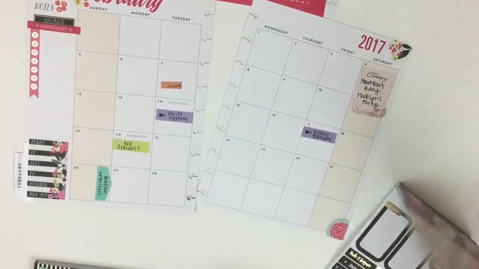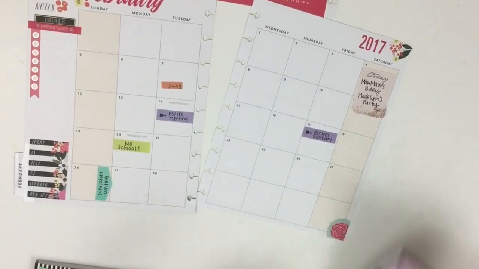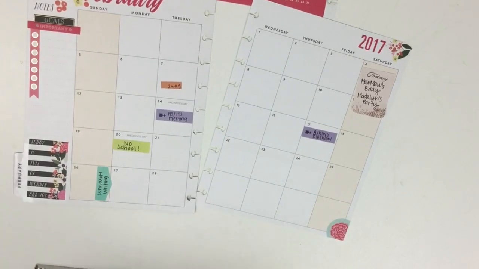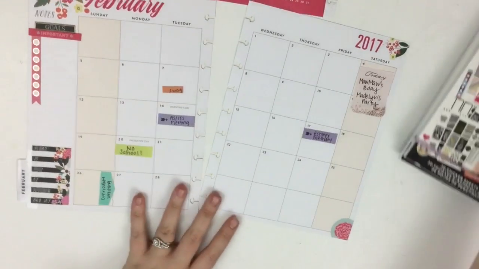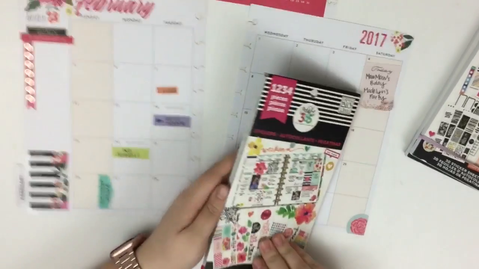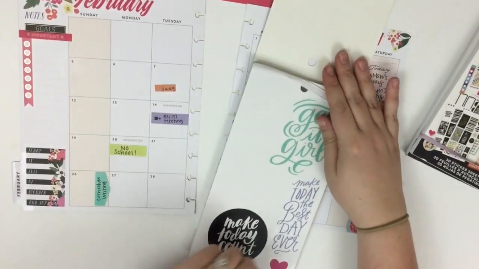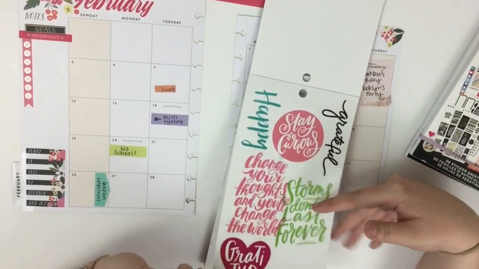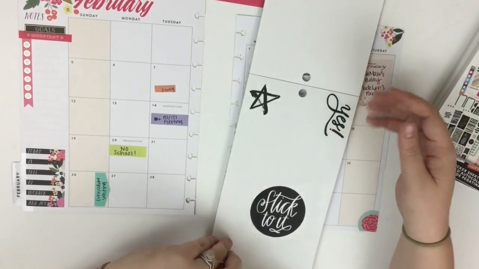Okay, so now I'm kind of thinking of doing black and pink, which is completely different from what I thought I was going to do when I sat down. Because when I sat down, I thought I was going to do pink and gold, but now I'm kind of thinking that black and pink might be cuter. So what I'm going to do now, I'm going to flip through here and see if there are any fun stickers.